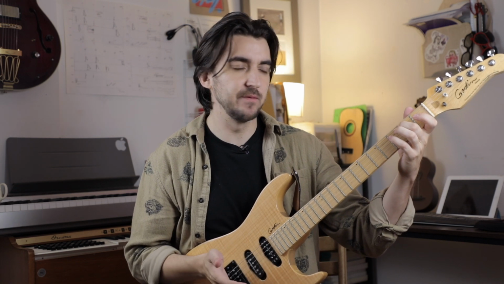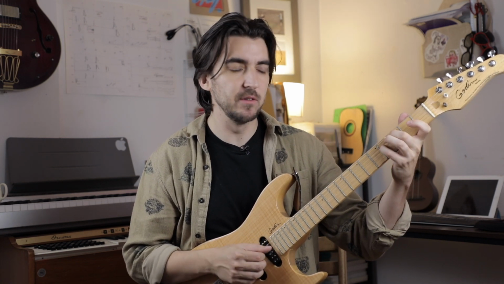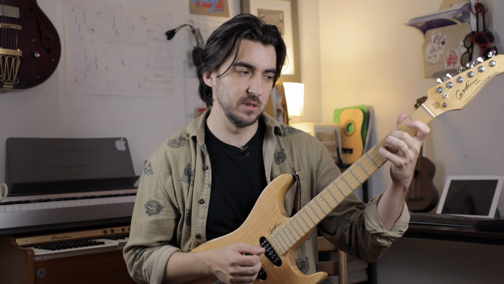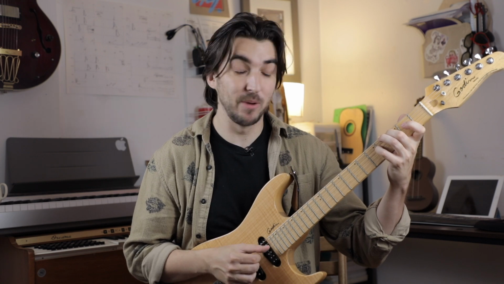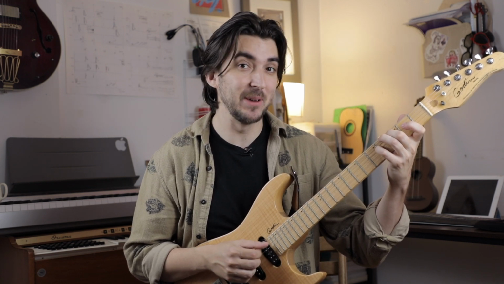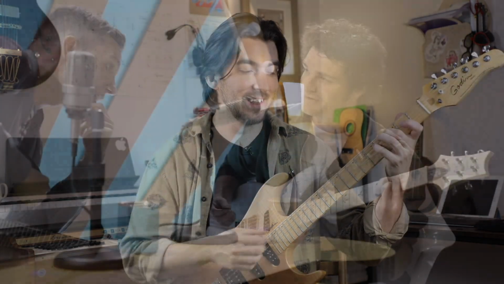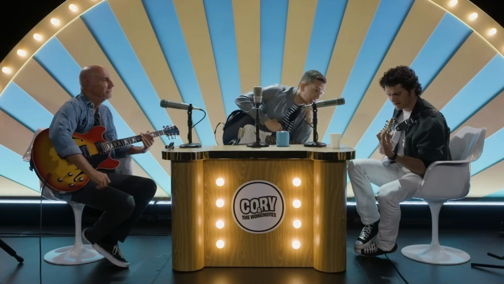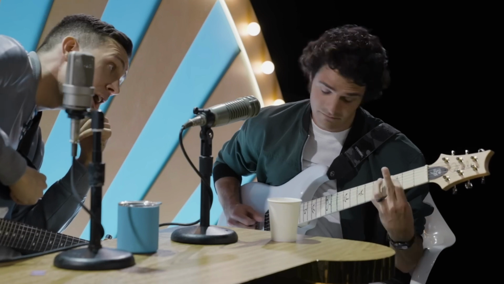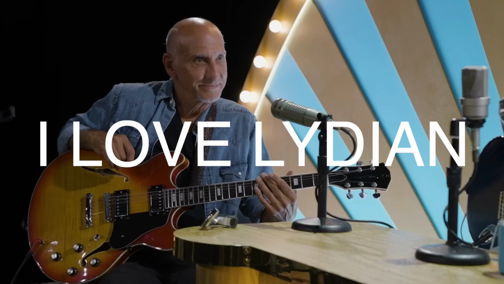And then we get a pretty straightforward G in first inversion, or a G over B, and we move to a C Lydian chord. We say that it's Lydian because it's got this sharp 4 in there, and the sharp 4 with the 5. So again, now we get a minor second again. That's sick. I love the Lydian sound. People don't use it enough.